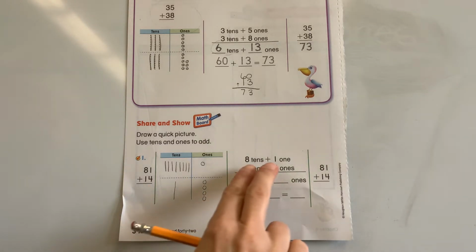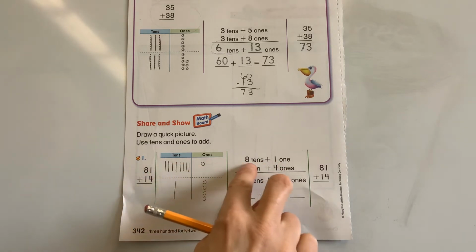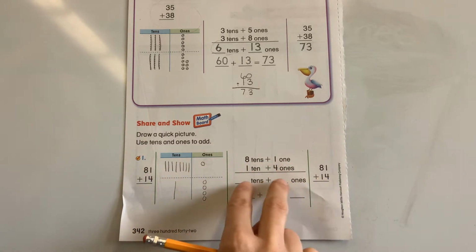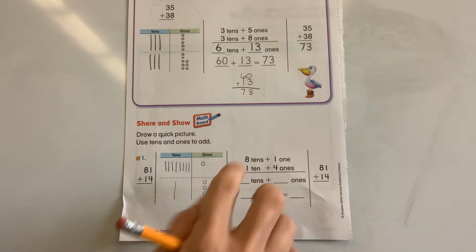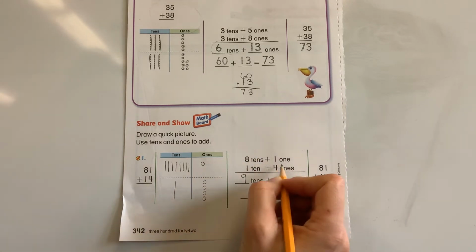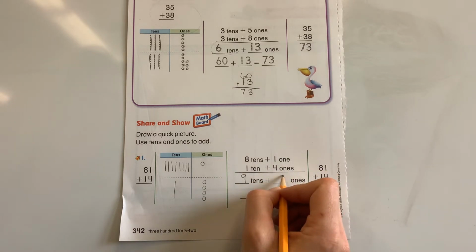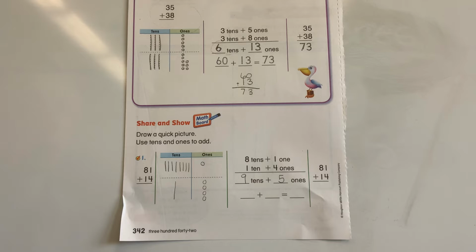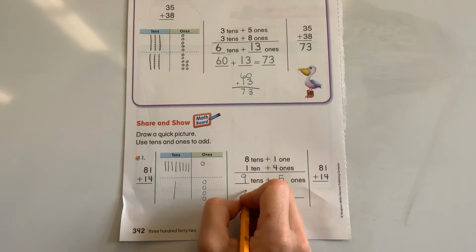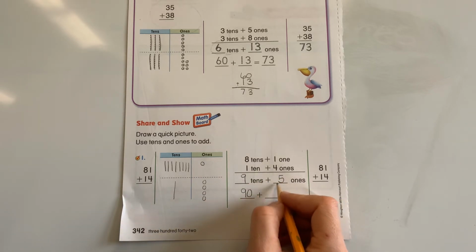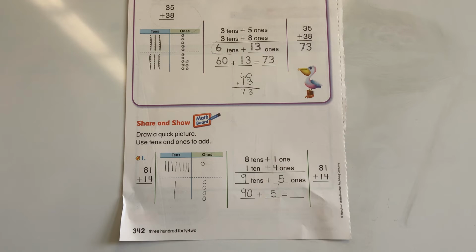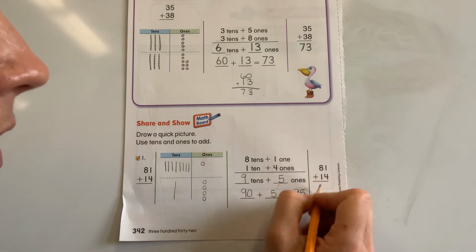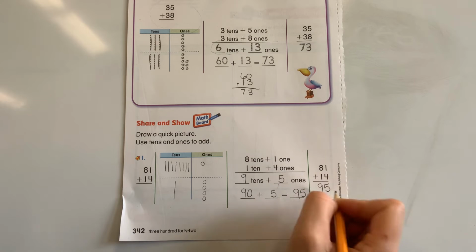All right. Here it tells us I have 8 tens and 1 one. I have 1 ten and 4 ones. Let's add the tens together. What's 8 plus 1? 9. What's 1 plus 4? 5. Very good. So what's 9 tens? It is 90. 9 tens is 90. And then we're going to bring the 5 down. What's 90 plus 5? You're right. It's 95. So 81 plus 14 is 95.